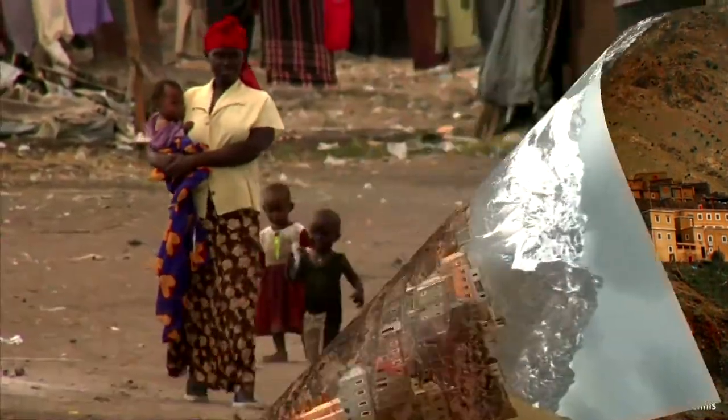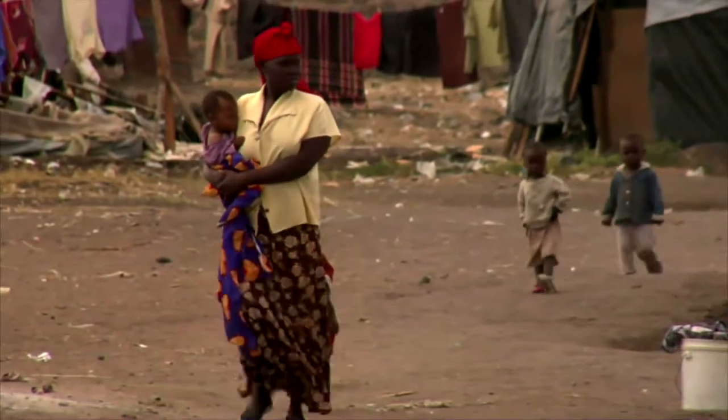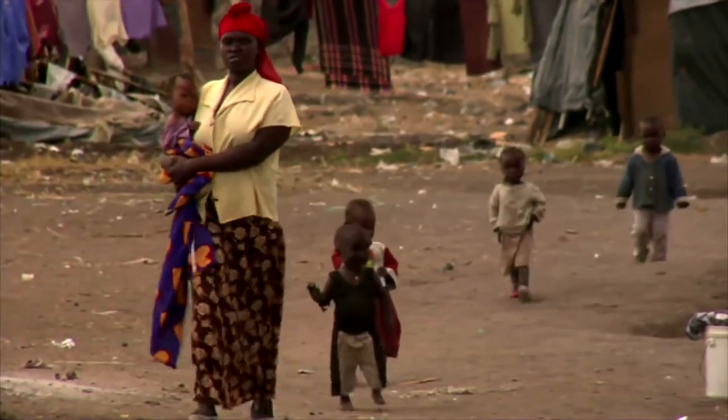Africa is unfortunately the most troubled and underdeveloped of the continents by almost any measure.